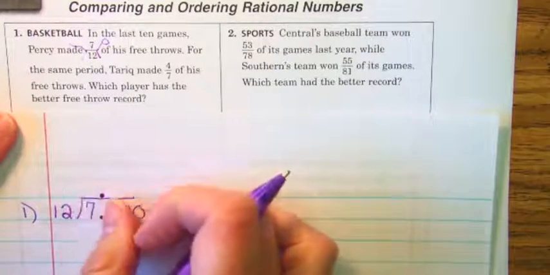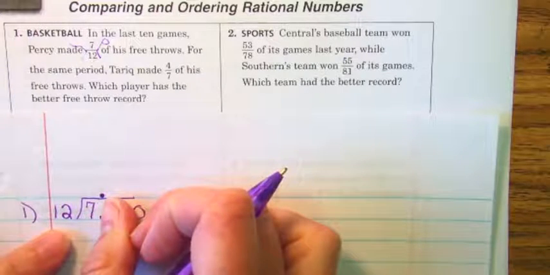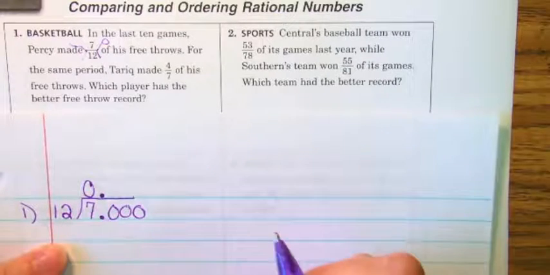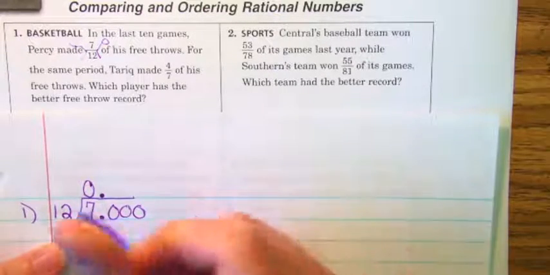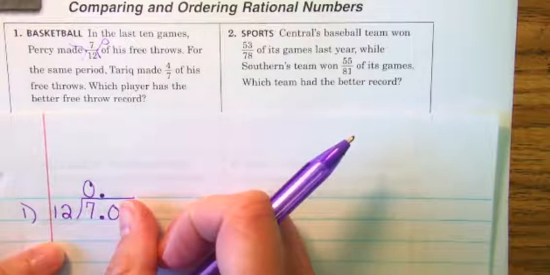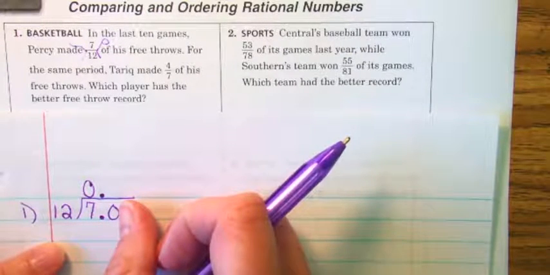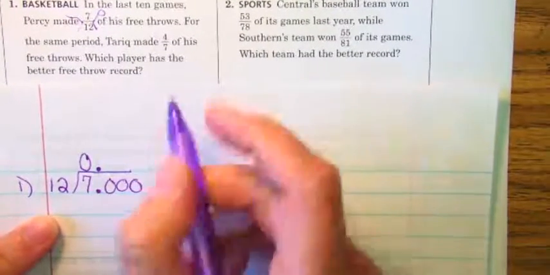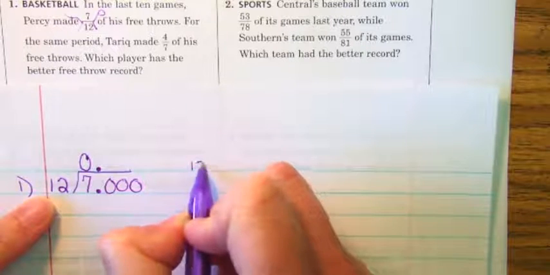So I think to myself, can 12 go into 7? No, my size 12 foot will not fit in my size 7 shoe. So I put a 0 and I scoot over and I say, how many times can 12 go into 70? Oh my goodness, I have no idea. So I'm going to need some type of strategy, and I'm going to use my multiples strategy where I list out my multiples of 12.